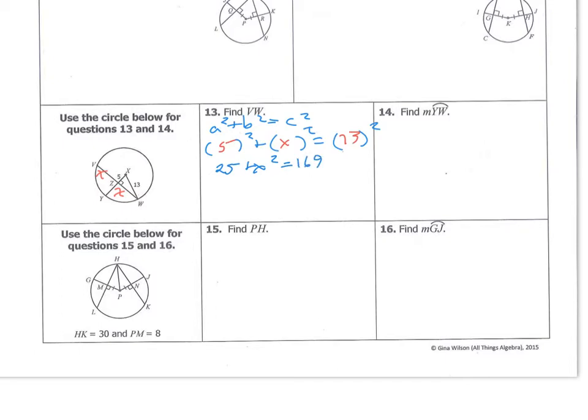What's 169 minus 25? And how do we find x? Take the square root of both sides, right? And so x is 12. Does that answer the question? No. So this was step 1. So then step 2 is to do 12 plus 12, right? So VW is equal to 24.